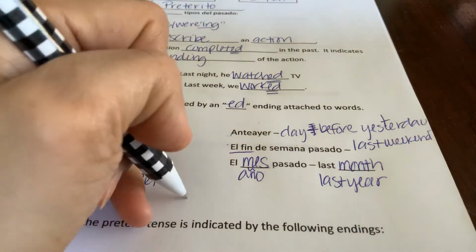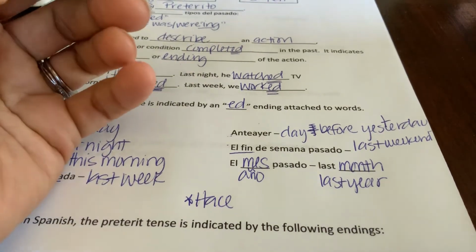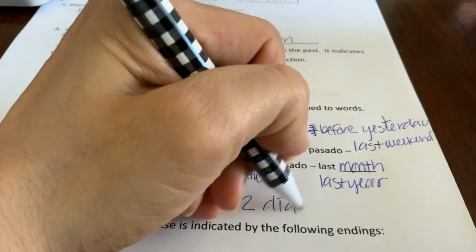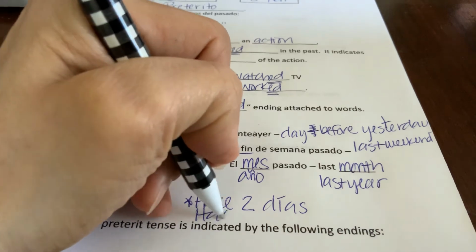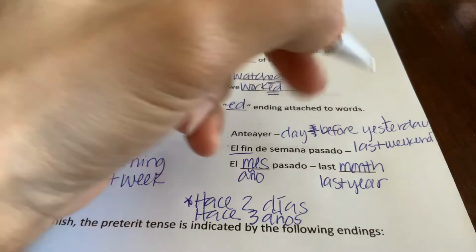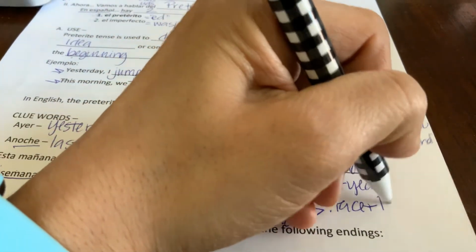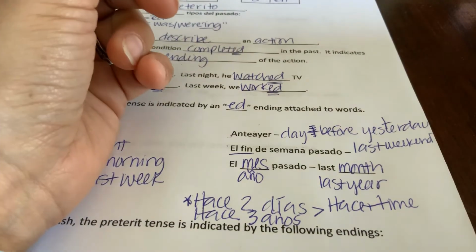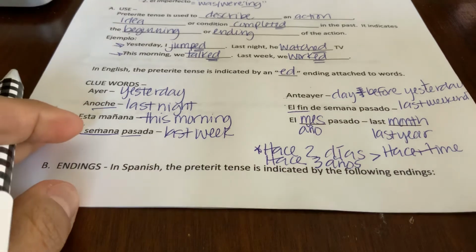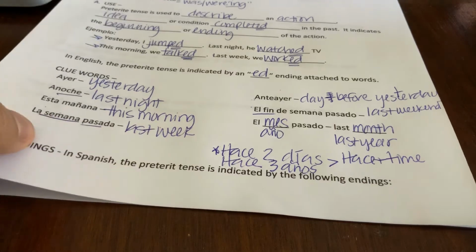There's also one I want to add down here. If it's more than one, like let's say it's been 2 days or 2 days ago, hace 2 días. Hace 3 años. So this is going to be hace plus time, and that's going to be it has been however much time. So your endings in Spanish, the preterite tense is indicated by the following endings.